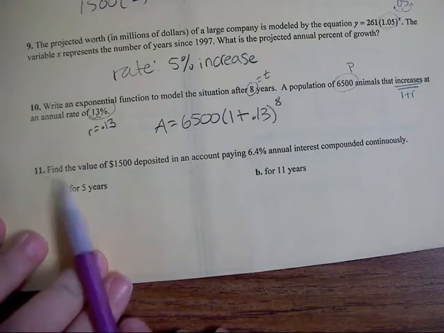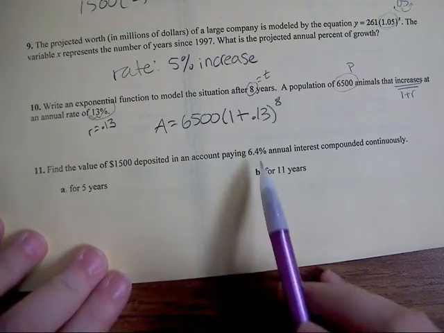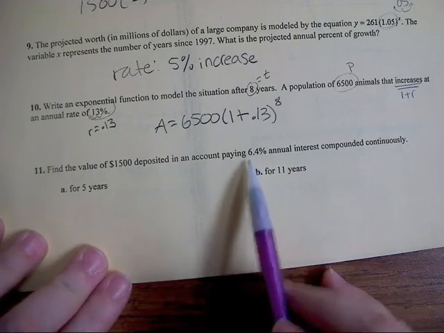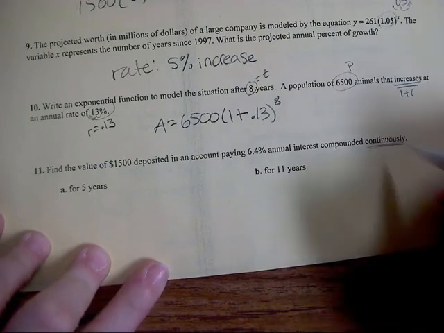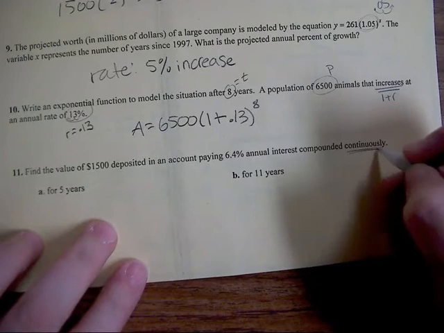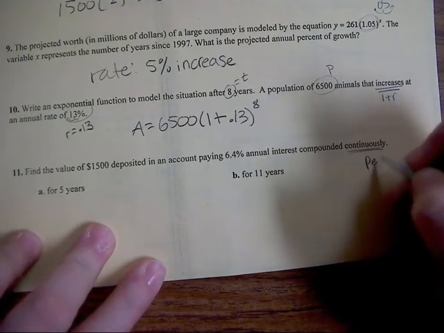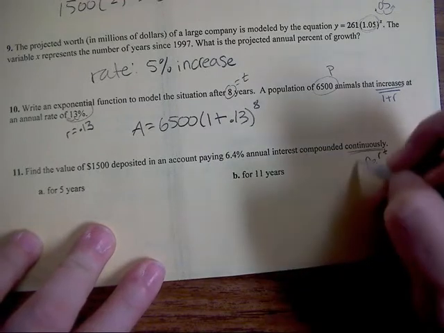All right, number 11. Find the value of $1,500 deposited in an account that's paying 6.4% annual interest if it's being compounded continuously. Ooh, keyword. Okay, remember the number e is a continuous number. It never stops. So this means we're using our equation of Pert: P times e raised to the rt. Right?